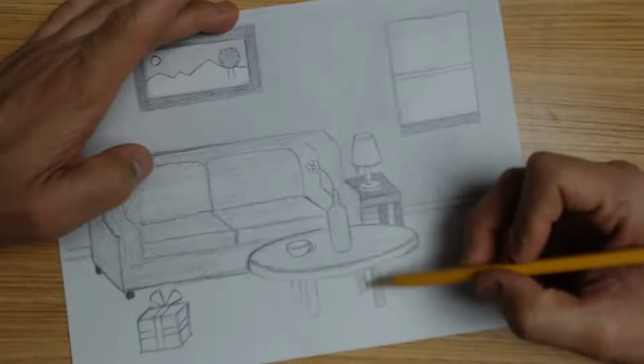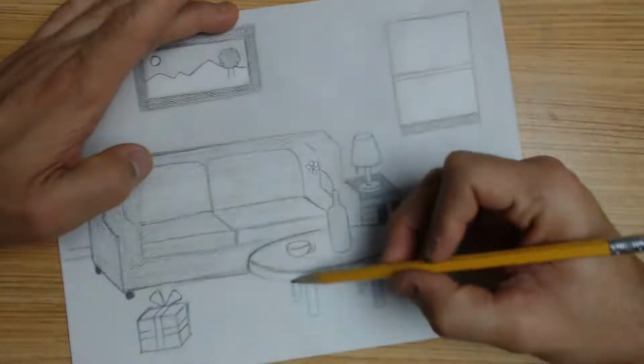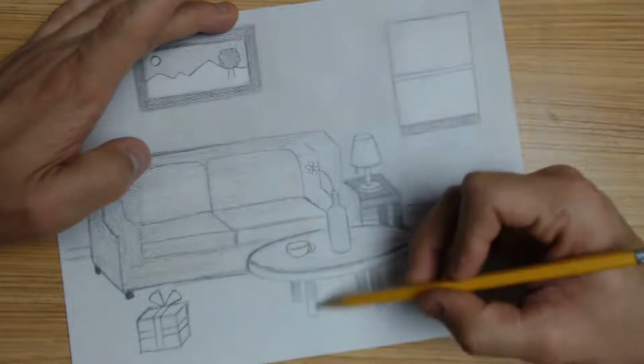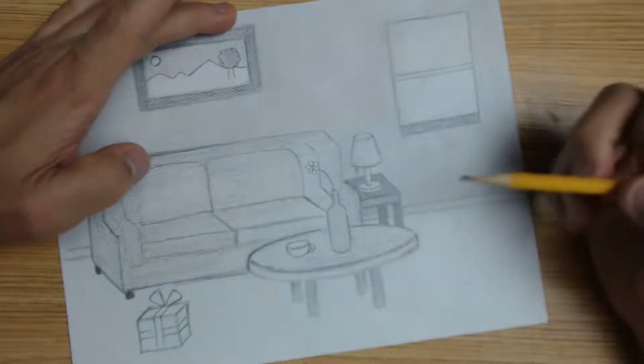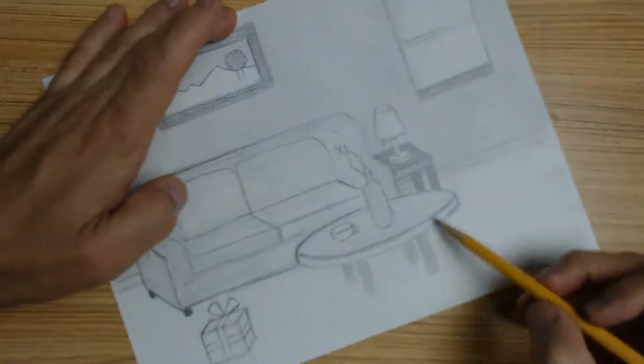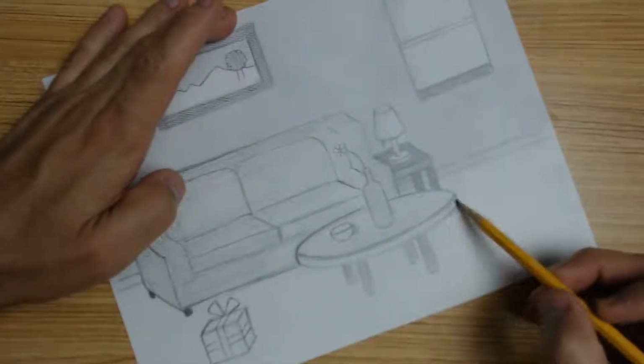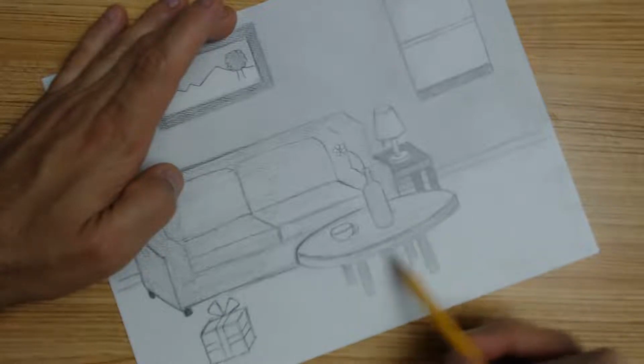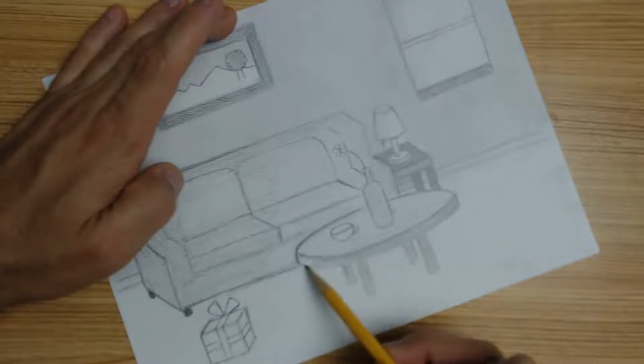Remember, we learned to make marks, right? And then this side here of the table.